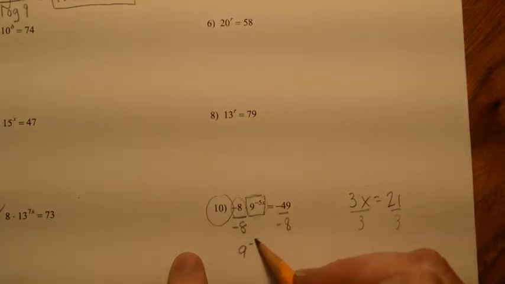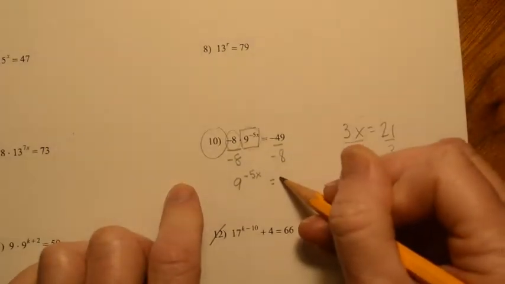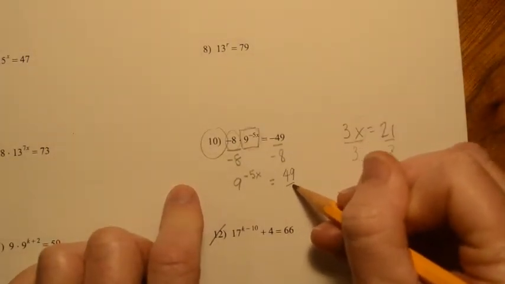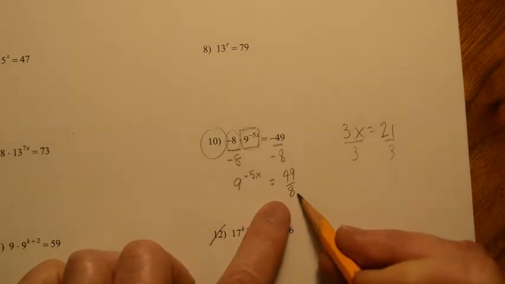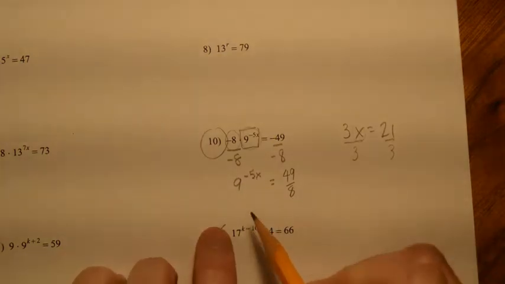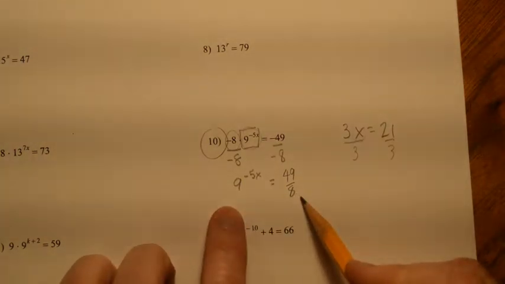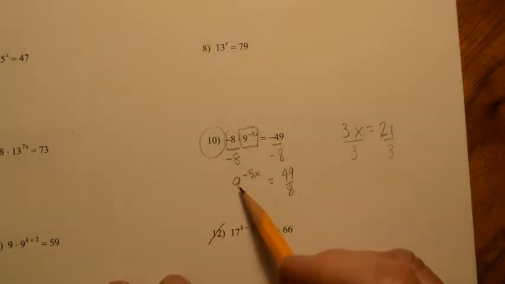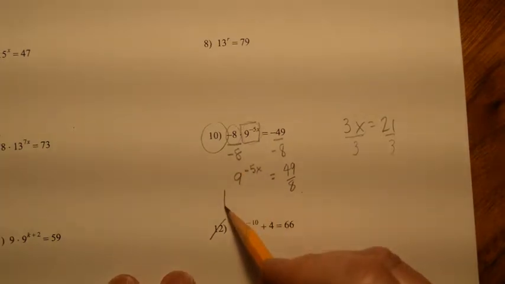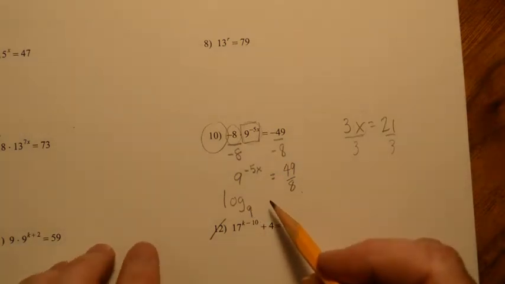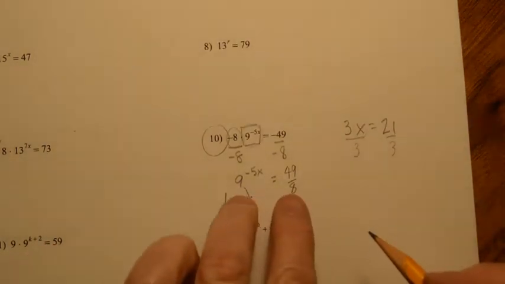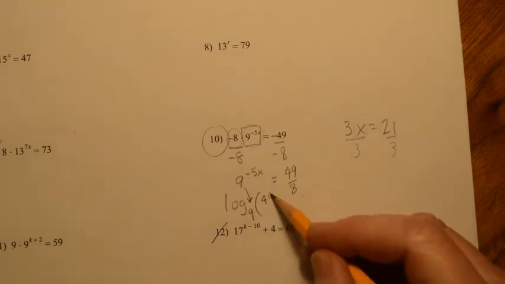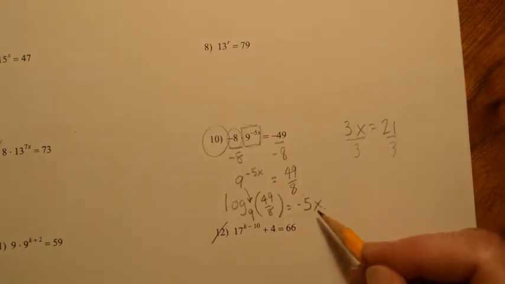So I get 9 to the -5x equals -49 over -8, which I'm just going to write as 49/8. You might be tempted to come up with a decimal approximation, but I would say just leave it like that and let your calculator do the work for you in just a second, all at once. Again, when we're in a situation like this and we don't know what to do, then we say let's switch it into the other form to see if it becomes a little bit more obvious. So I'm going to rewrite this exponential as log base 9. Again, it's just coincidence that the problem we just did also had a base 9. It's not always 9. It's just whatever this base is right here. And then we flip-flop them. So this becomes 49 over 8 equals negative 5x.